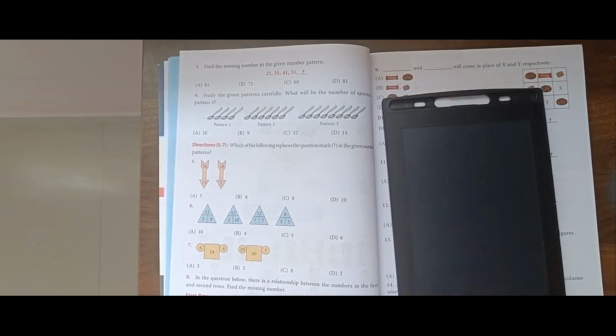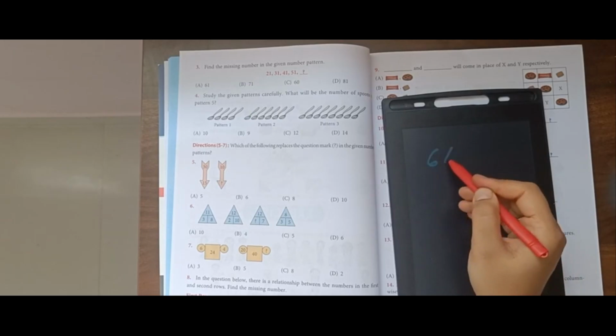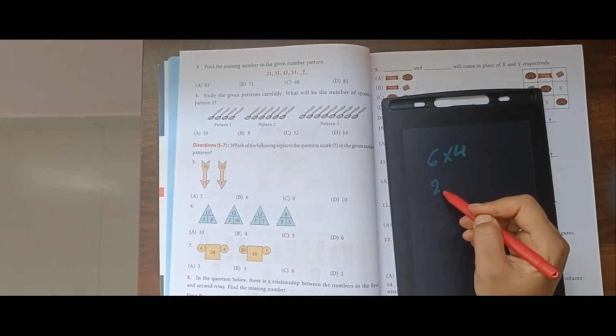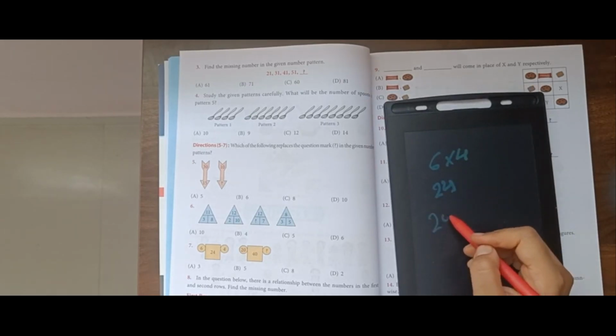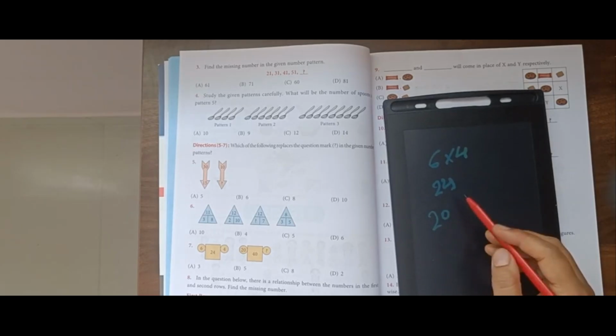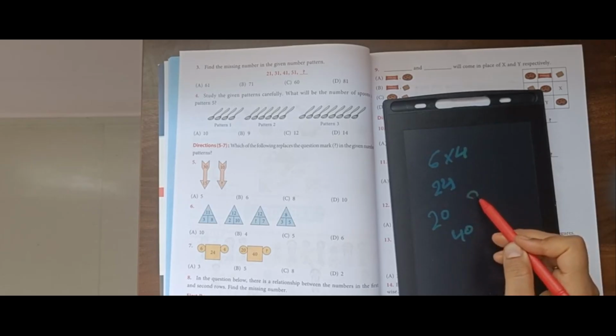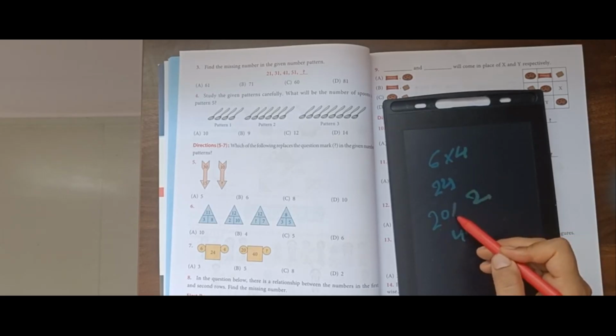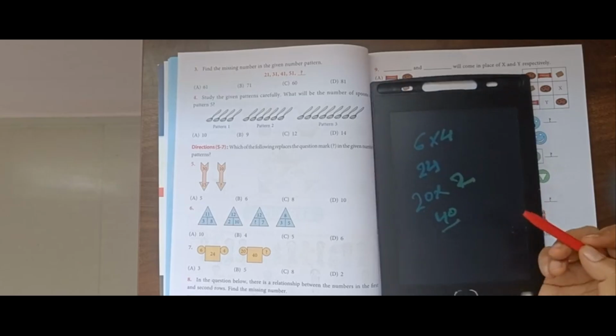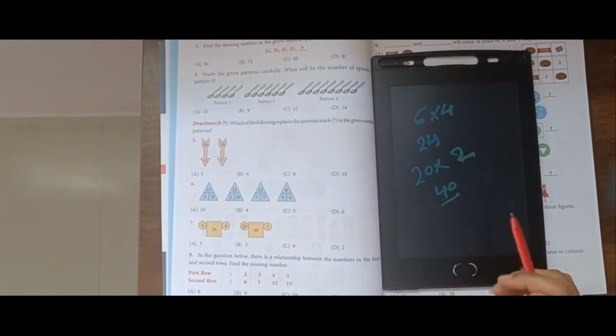Next is the 7th question. 6, 4, 24, 20 and 40. If you know the table of 6, 6 multiplied by 4 is 24. Then 20, in 2's table, when does 4 come? In 2 times we get the 4. So 20 multiplied by 2 is 40. So the answer is D.